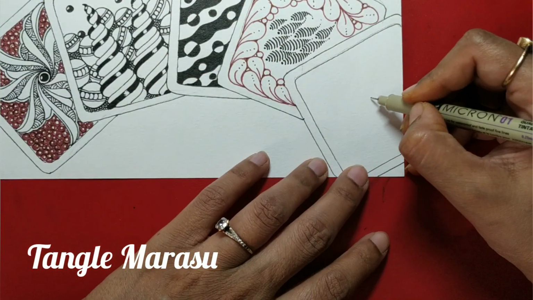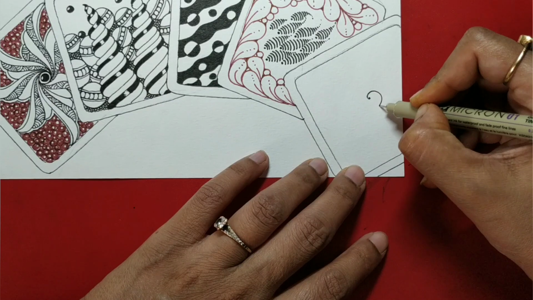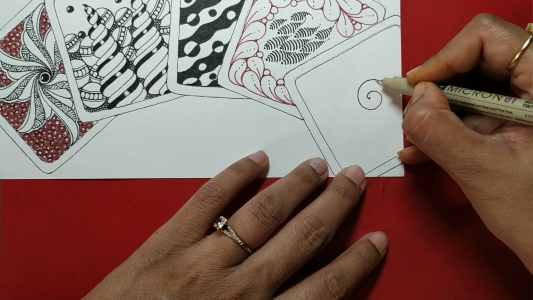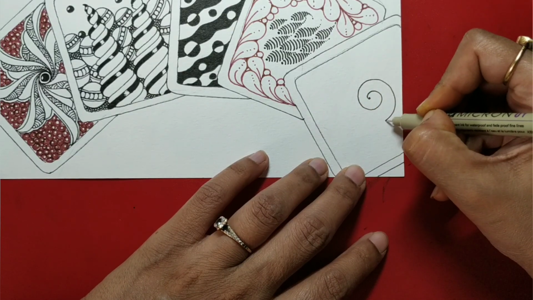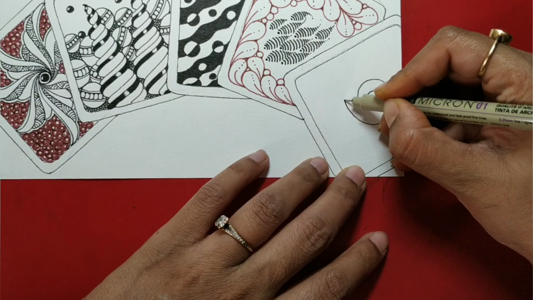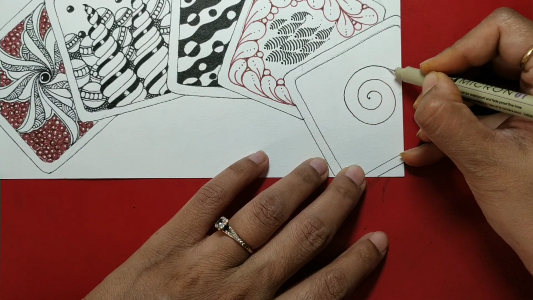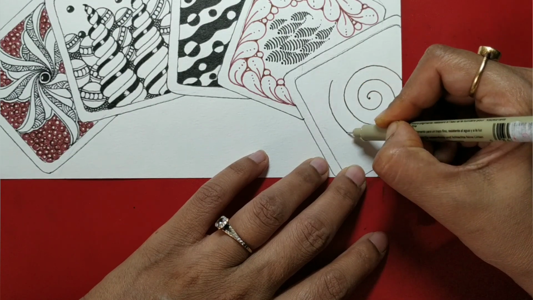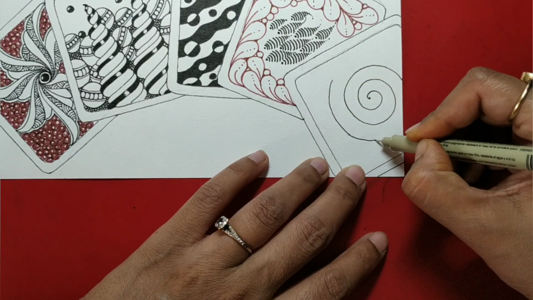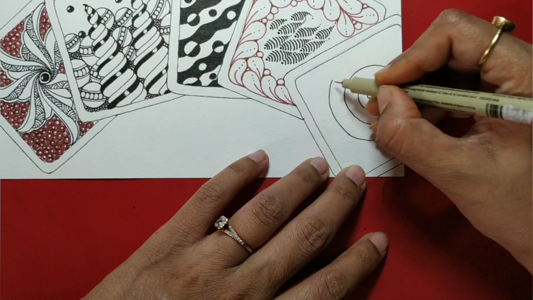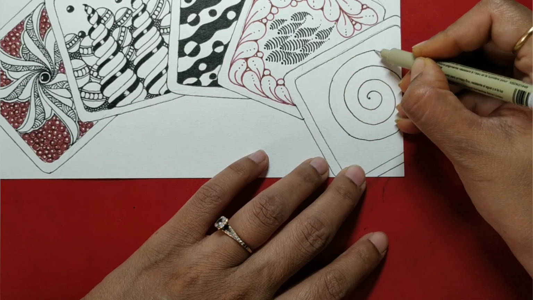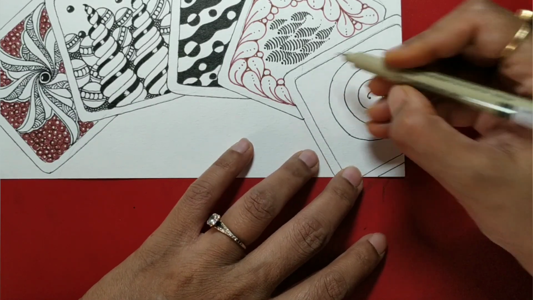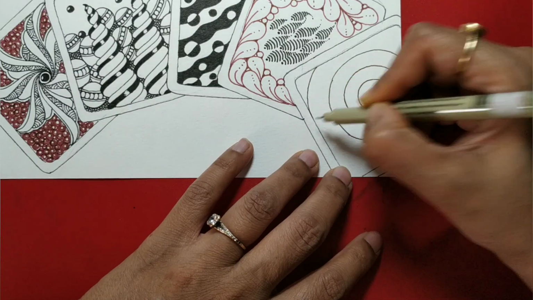So start with the spiral, then tangle original Marasu. So I'm going to draw a nice and big spiral. Again I'm going to keep it to one tangle in this style also, but if you want you can add some more tangles.